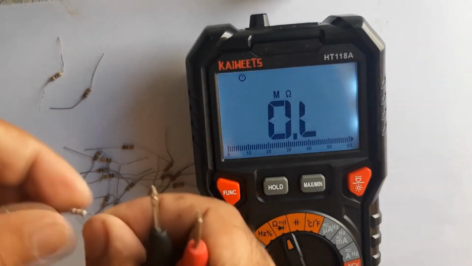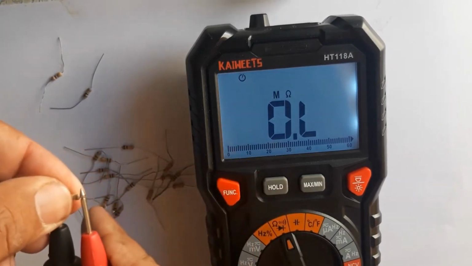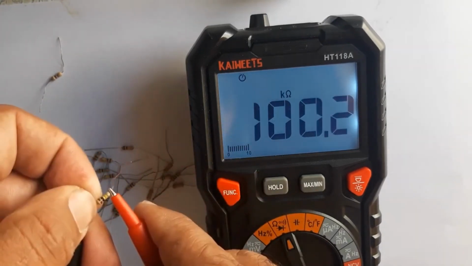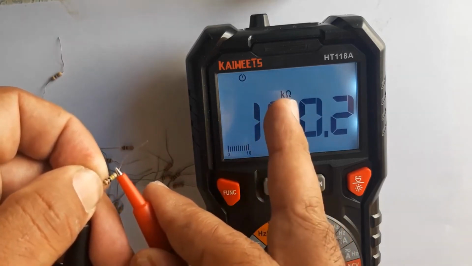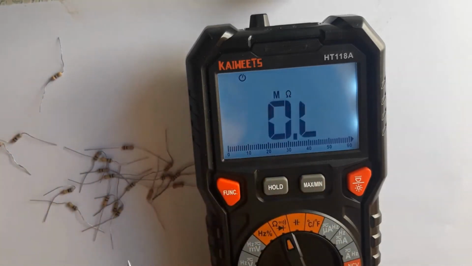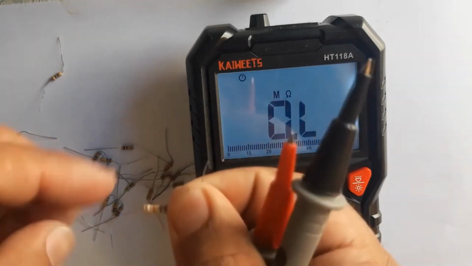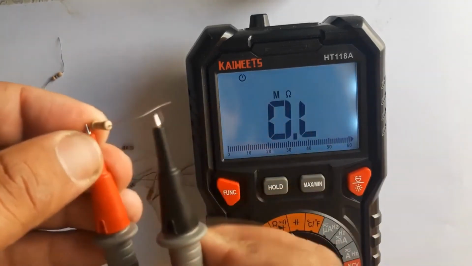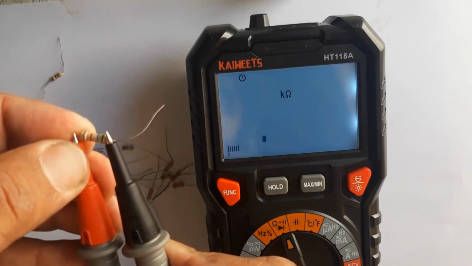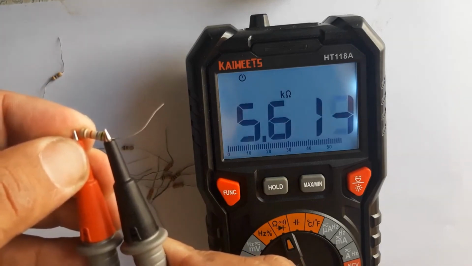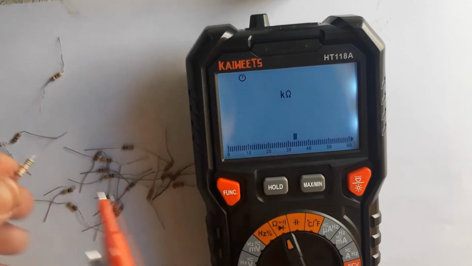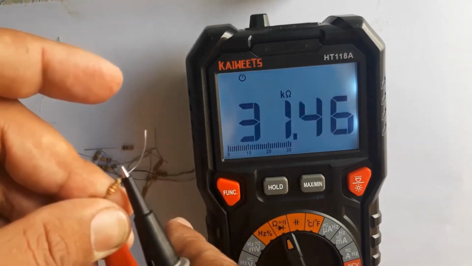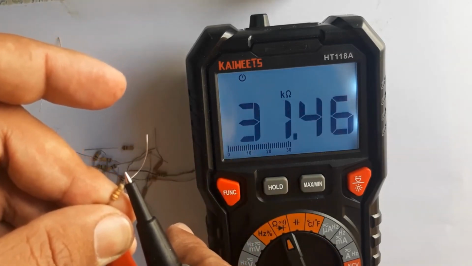So now you can see here we need to check the value of this resistor. The value is 100 kilo ohm. You can see here 100 kilo ohm. So now we are going to check the value of this resistor. The value is 5.6 kilo ohm. So now this meter is very easy to use. This resistor value is 31 kilo ohm.